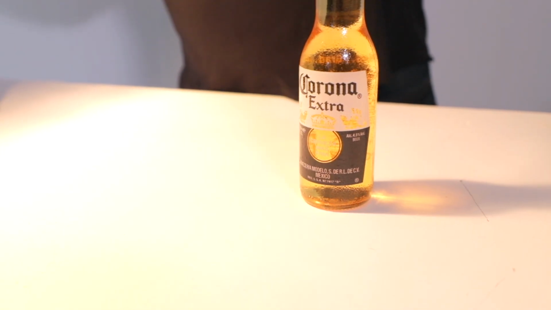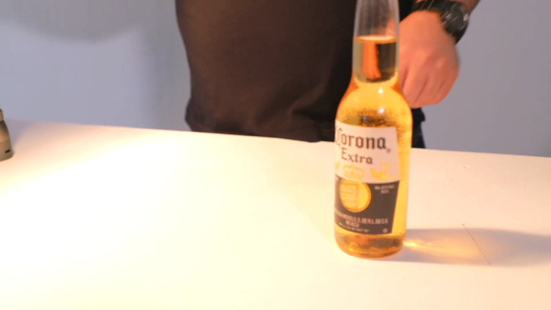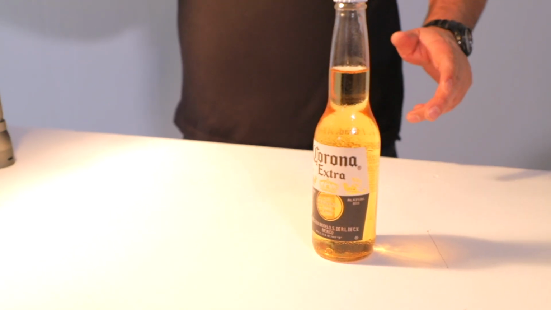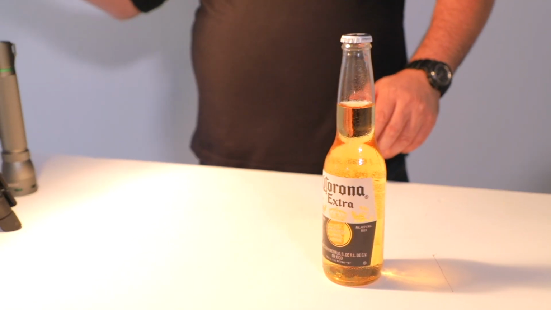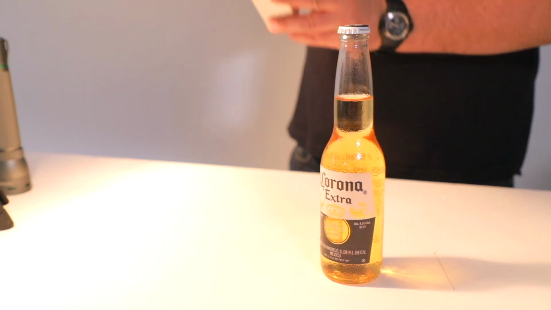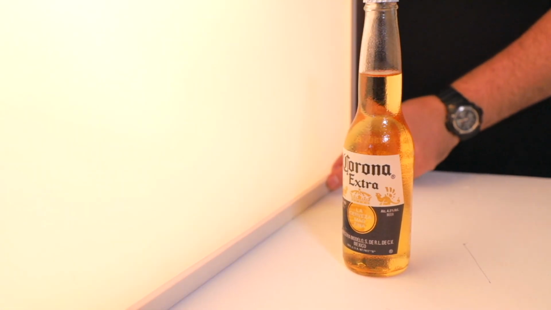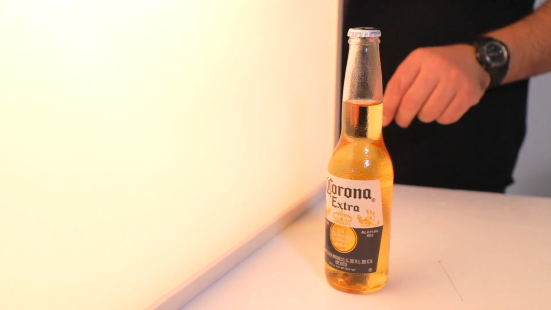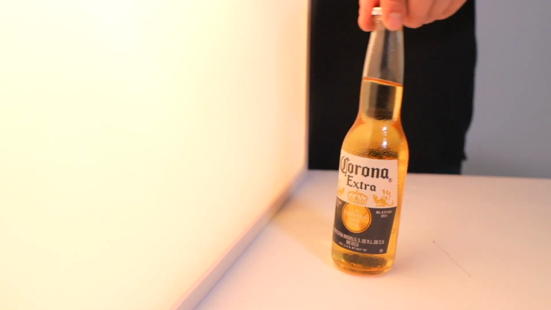Let's have a look at it on a shiny subject. Here's a beer bottle. That's very shiny, okay, and not very flattering. Once we put that diffusion material or soften that light, now all of a sudden it looks a lot more flattering. Okay? Stainless steel.